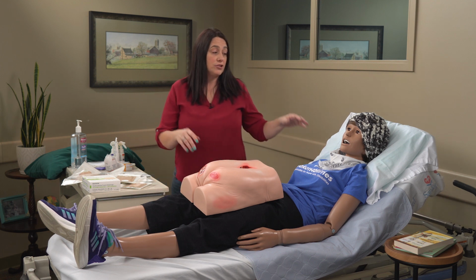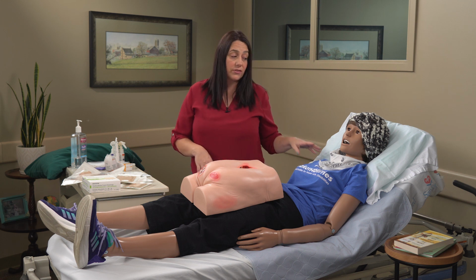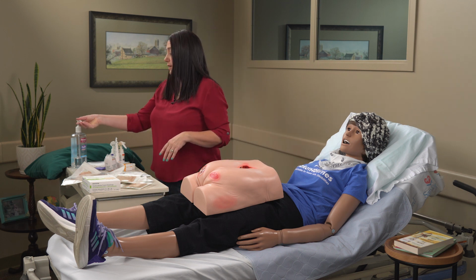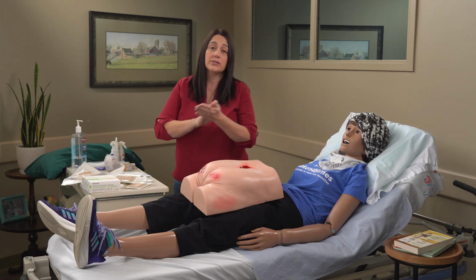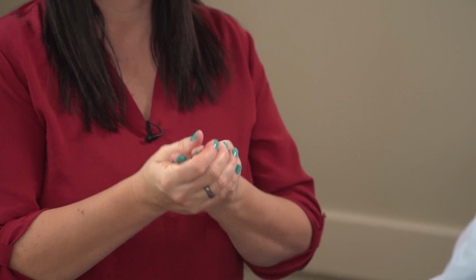So I'm going to let Jim know, hey, I'm here, I'm going to take care of your wound, I'm going to complete the orders that we have. I'm going to go ahead and use my hand sanitizer, and I need to make sure and really rub that around vigorously on my hands for about 20 seconds to make sure it has time to clean all those surfaces.